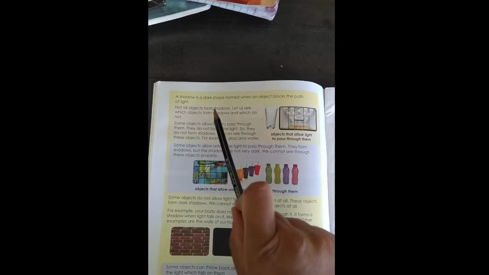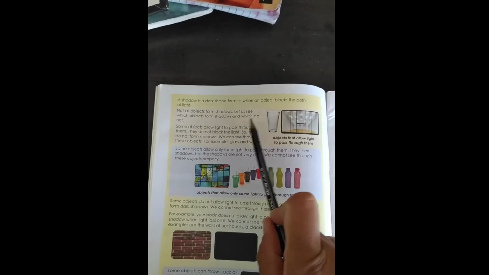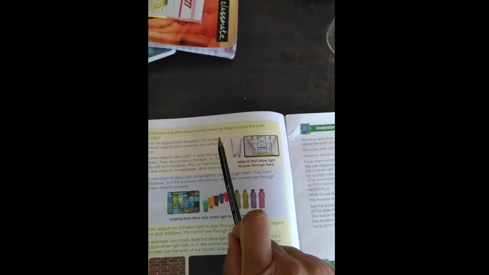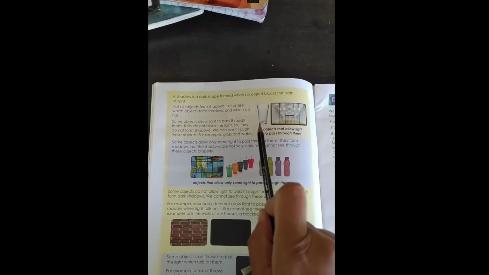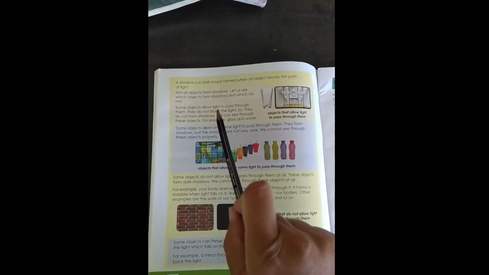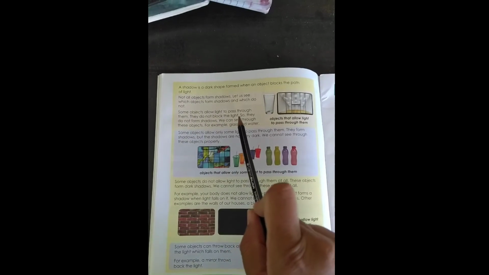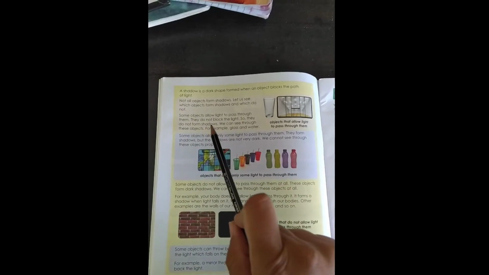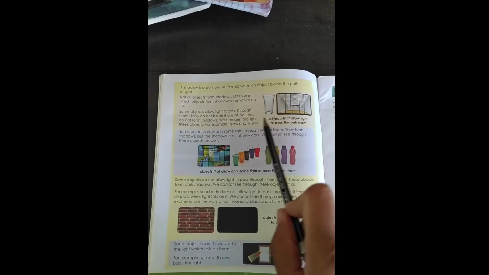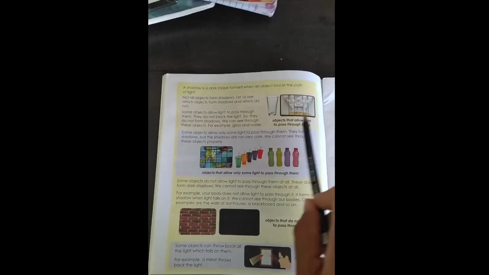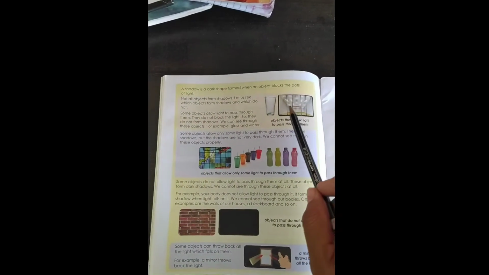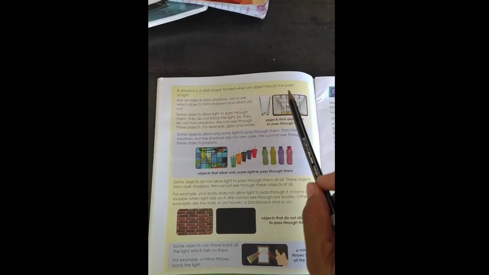Not all objects form shadows. Let us see which objects form shadows and which do not. Some objects allow light to pass through them. They do not block the light, so they do not form shadows. We can see through this object. For example, glass and water.